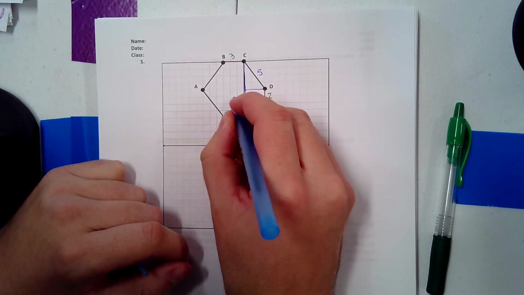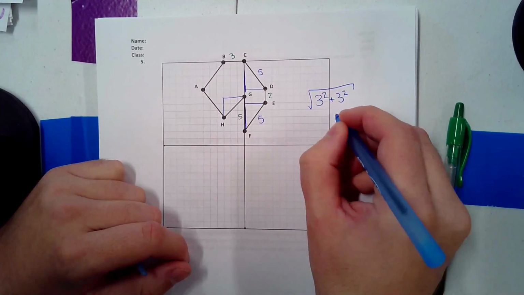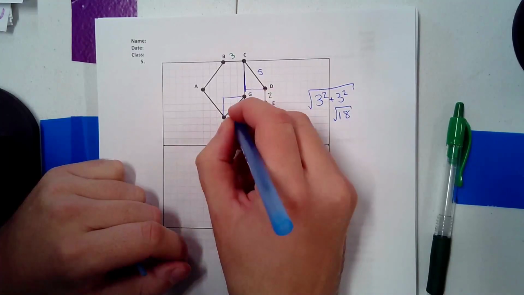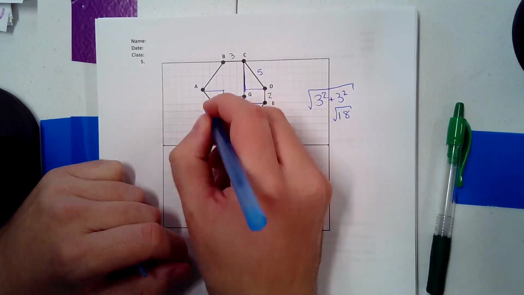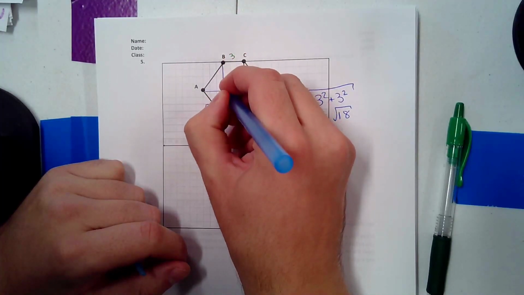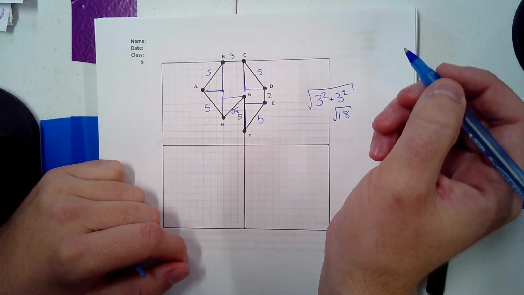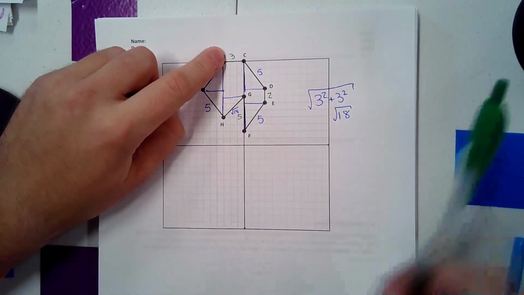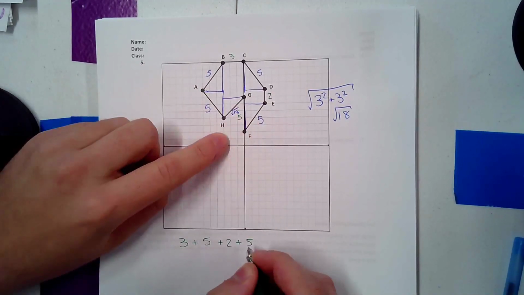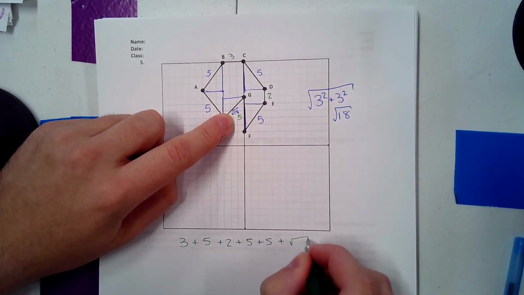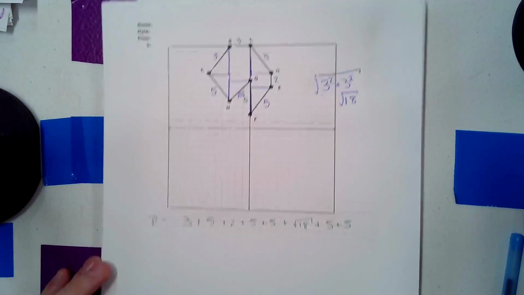This one right here is a 3 by 3, so that's going to be 3 squared plus 3 squared rooted. That's 9 plus 9 rooted, so that's root 18, right? So this is root 18. Here we have a 3, 4, right? So that's a 5. Here we have a 4, 3, so that's a 5. And I think that covers all our sides, right? Yeah, I think it does. All right, so starting here, let's add them all up. So we have 3 plus 5 plus 2 plus 5 plus 5 plus root 18 plus 5 plus 5. That's what P is. Okay?